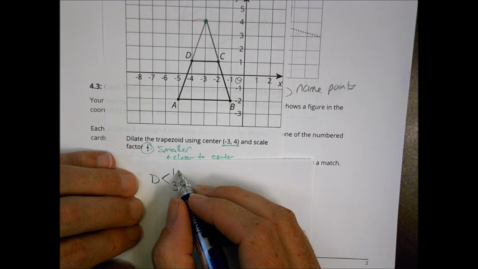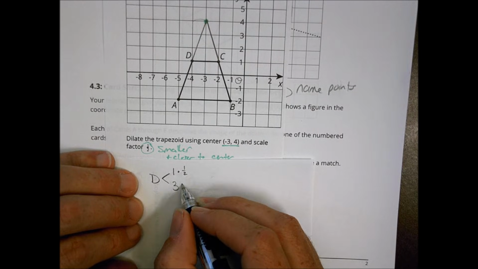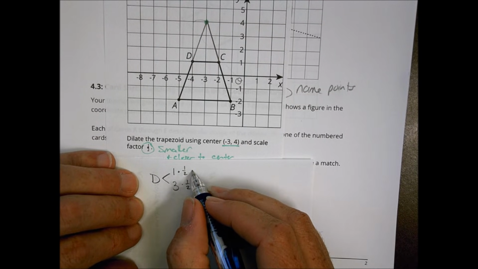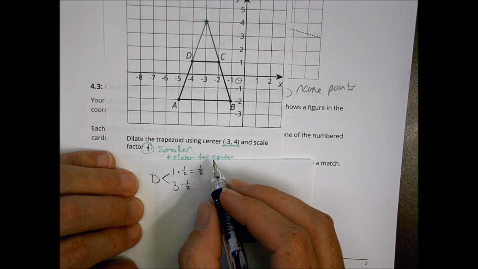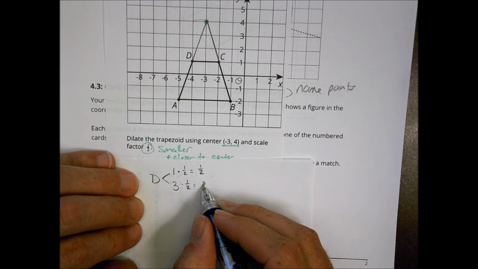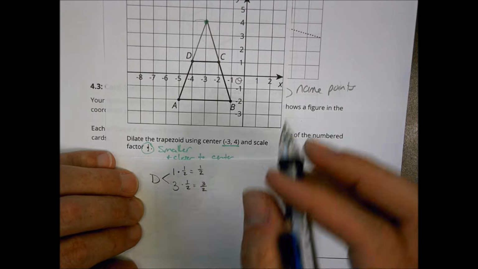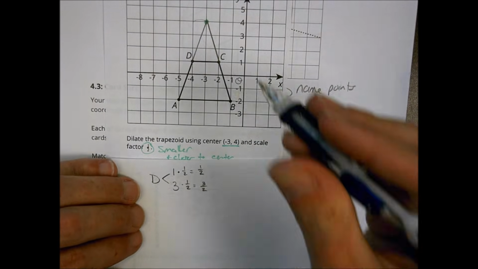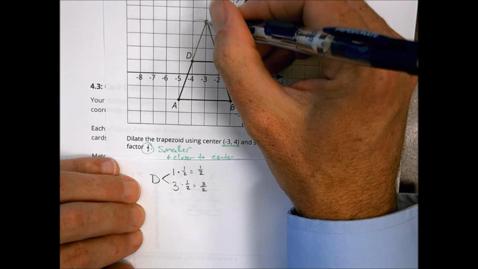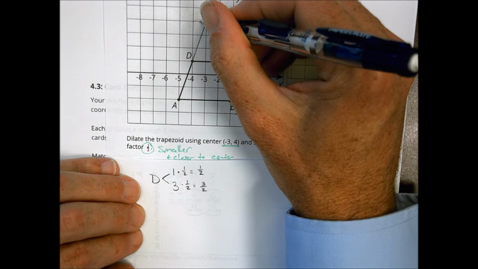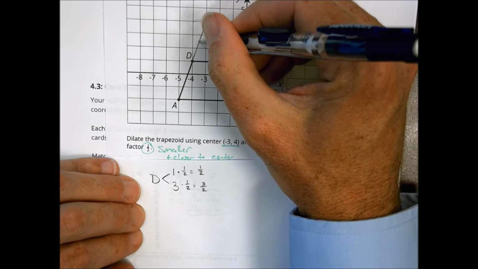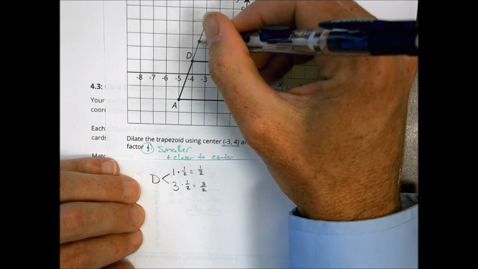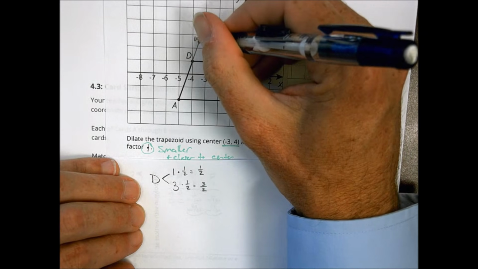If I multiply that by the scale factor, then I find that I need to move 1/2 a click away from the center point, and over here 3.5 away down. So what that means in our origin land is we're going to go 1/2 over here, and 3.5 means 3 over 2 is 1.5 right there. So that's where point D prime is going to be.